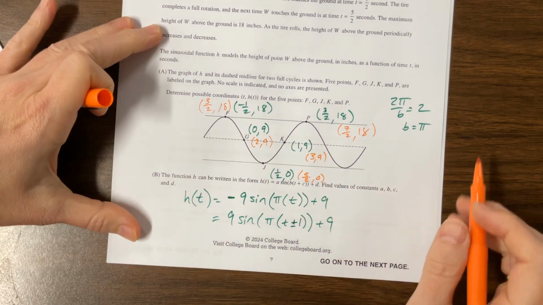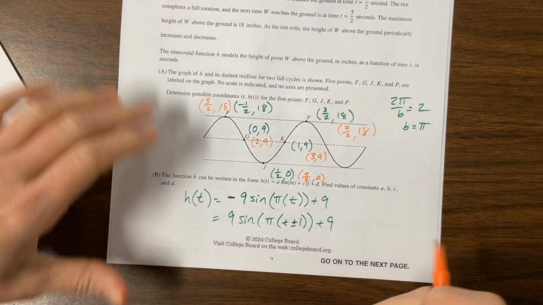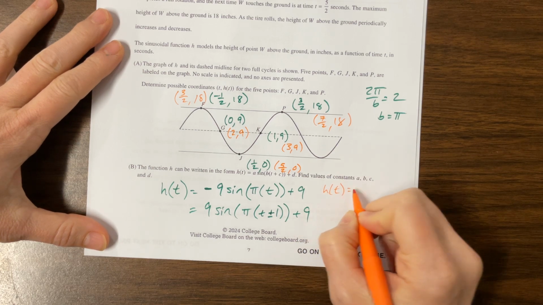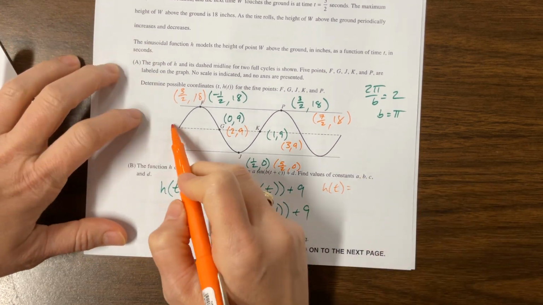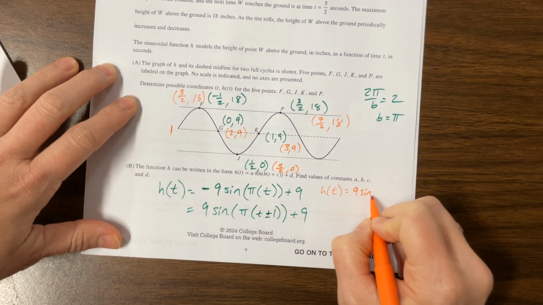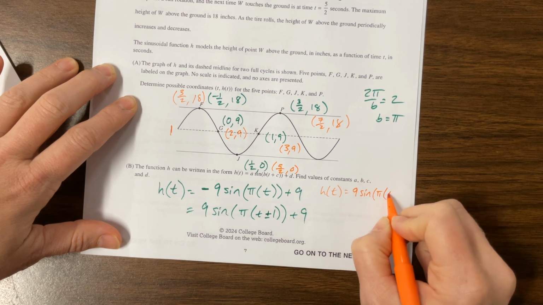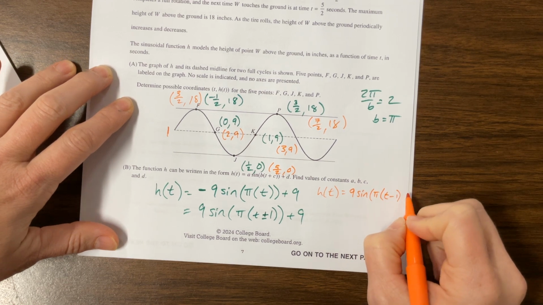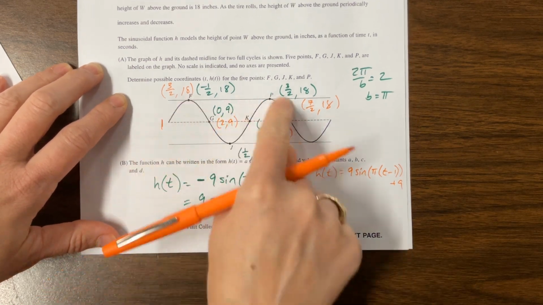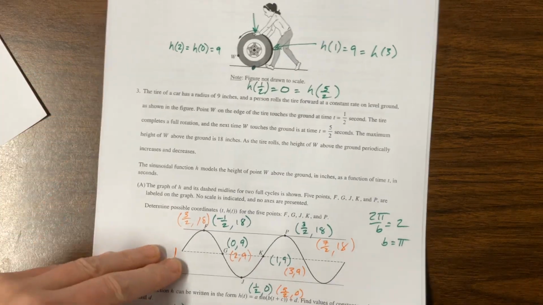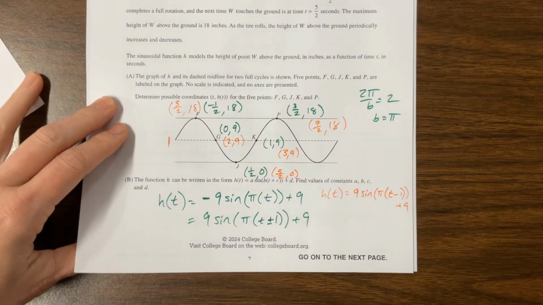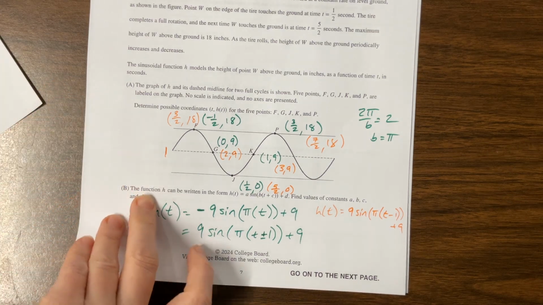If I'm using the yellow or orange coordinates, then h of t is equal to, this would be a 1 right here. So one of your options would be 9 sine, with the same pi for b, then t minus 1, plus 9. That would correspond to this right here. Cool. And there's infinitely many more. So if you think it's something else, put my equation and your equation in Desmos and see that they match.